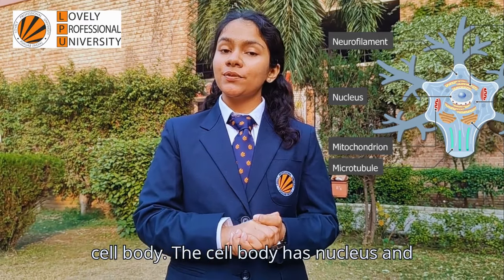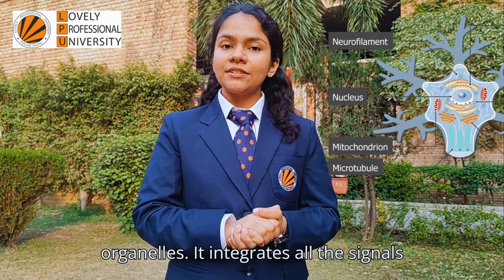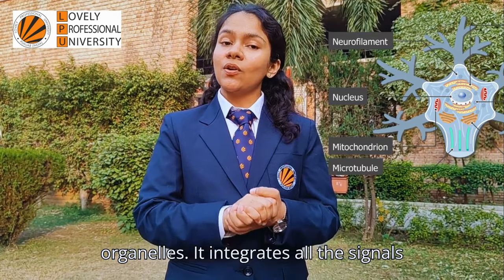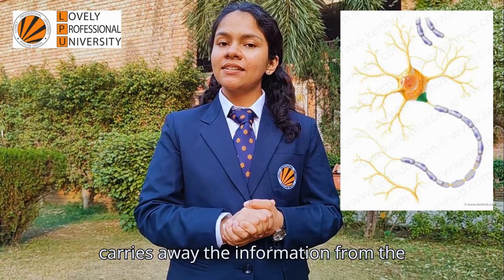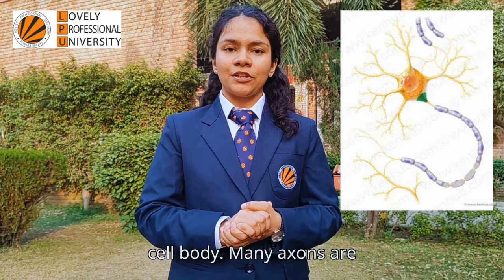The cell body has nucleus and organelles. It integrates all the signals received and decides whether to form the nerve impulse or not. The axon is a long single branching extension which carries away the information from the cell body.